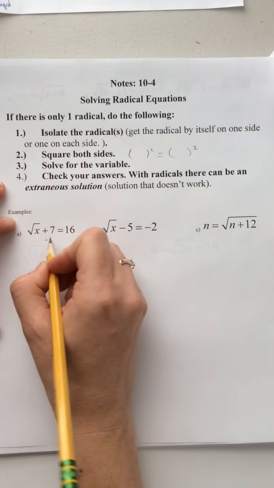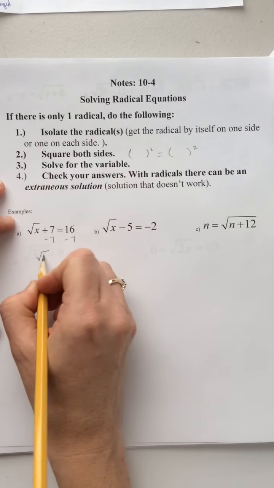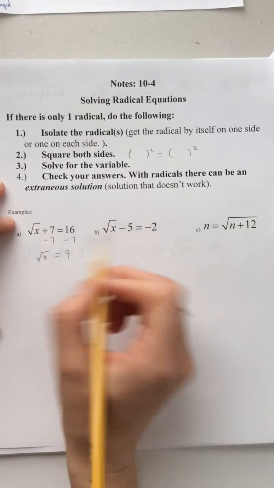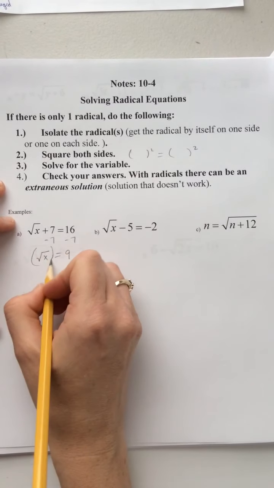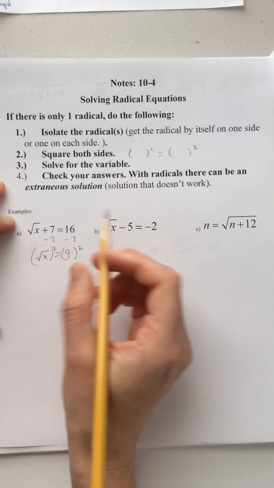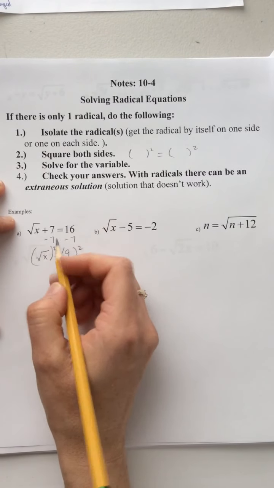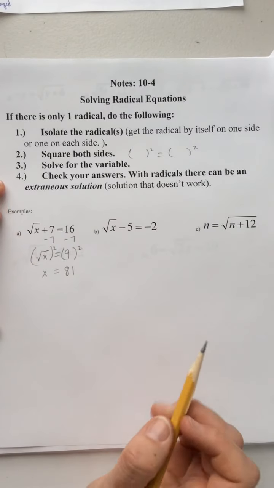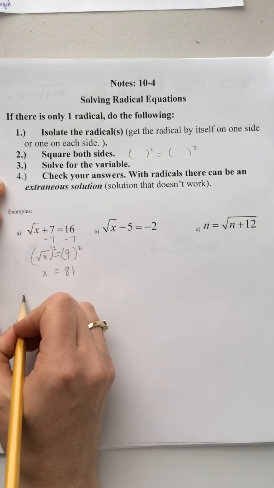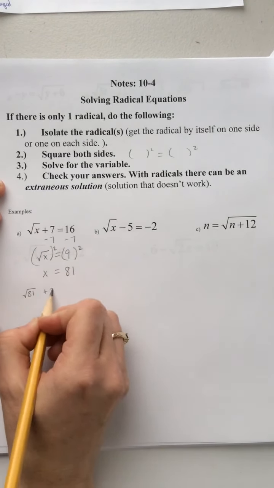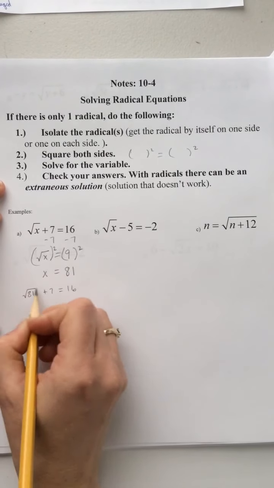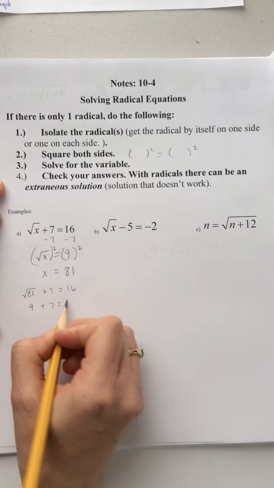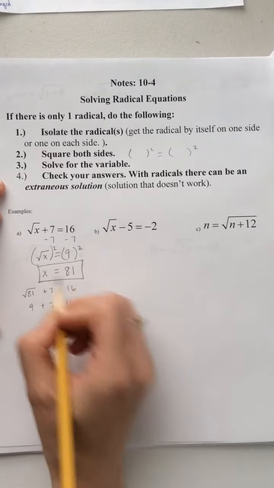Step 1, isolate the radical. So I'm going to subtract the 7, and radical x is going to equal 9. I have the radical by itself, so now I can square both sides. When you square a square root, they cancel out. x equals 81. Let's check. If I had radical 81 plus 7, would that equal 16? Square root of 81 is 9, so 9 plus 7 does equal 16. So yes, 81 works.